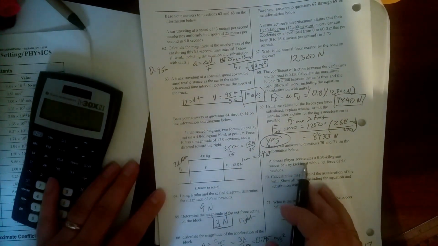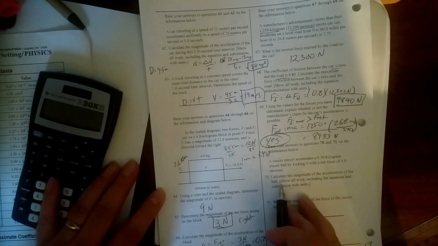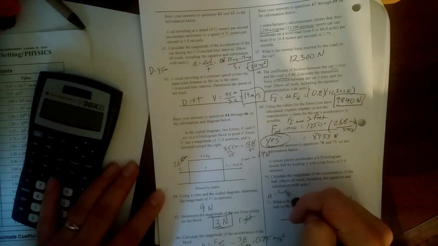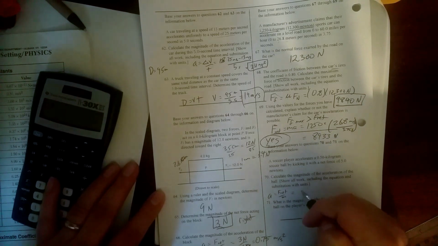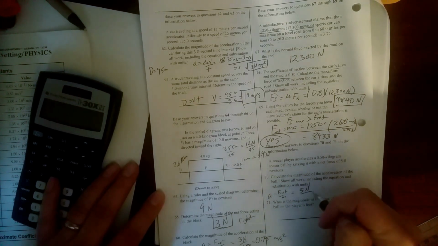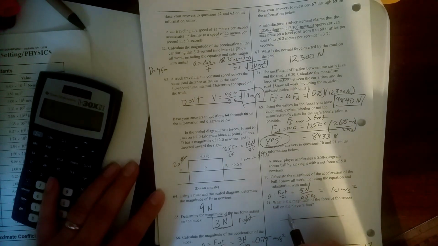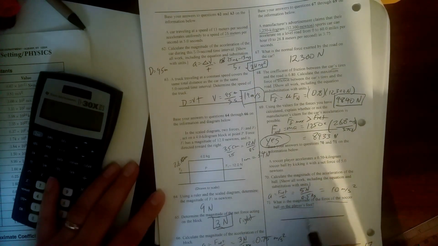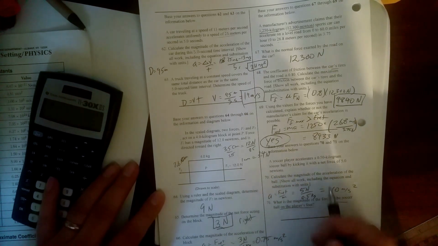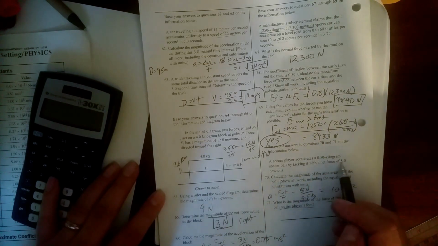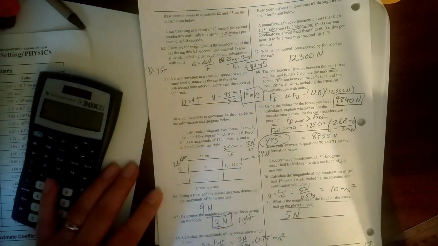A soccer player accelerates a half-kilogram soccer ball by kicking it with a net force of 5 newtons. Calculate the acceleration of the ball. Acceleration is going to be net force over mass, which is 5 newtons over a mass of 0.5 kilograms. Should be 10 meters per second squared. What's the magnitude of the force of the soccer ball on the player's foot? Well, third law says if they applied 5 newtons, the ball will apply 5 newtons back. Pretty simple.